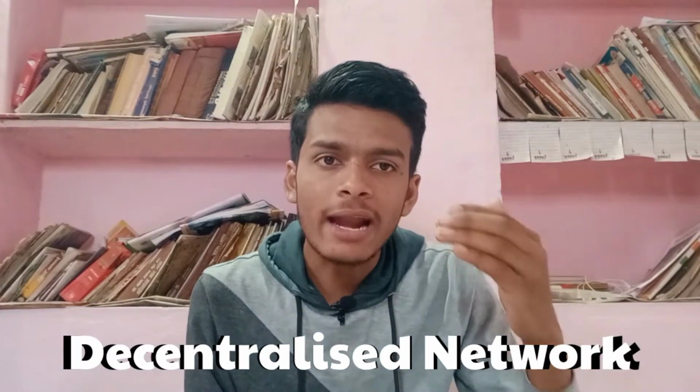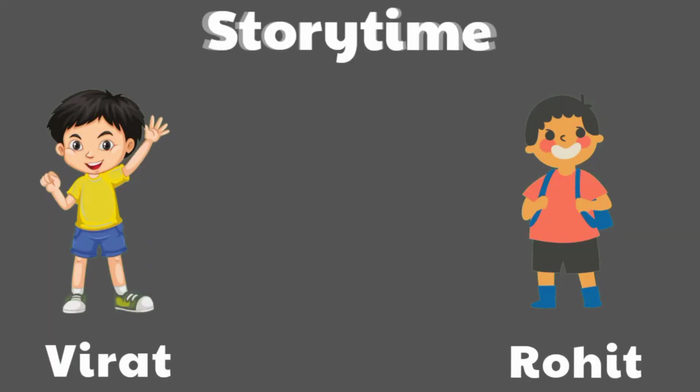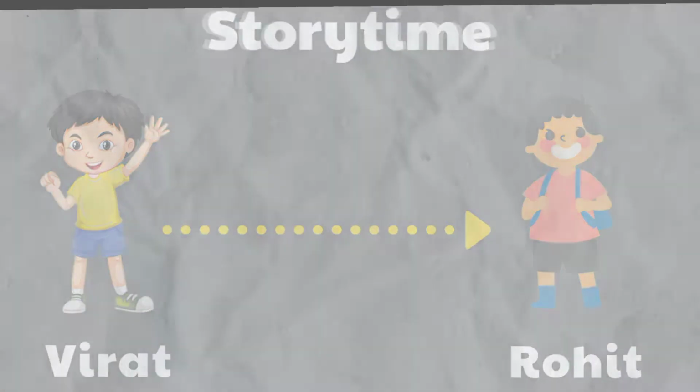So now let us have a look at the decentralized system and how it is present in the blockchain. First of all, a decentralized network is totally the opposite of a centralized system. So let us take the same story of Virat and Rohit to understand decentralized applications. Here Virat wants to send a currency. He cannot send currencies like rupees or dollars, because here the only thing accepted is cryptocurrencies.